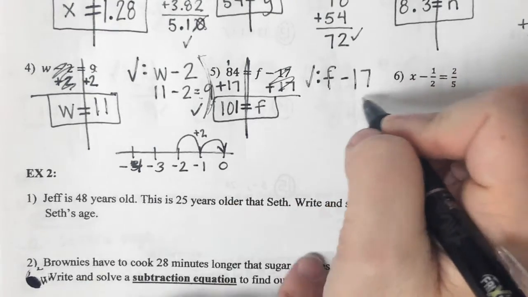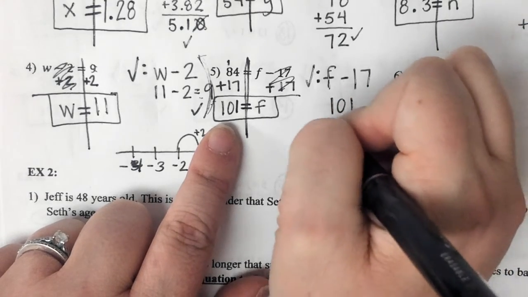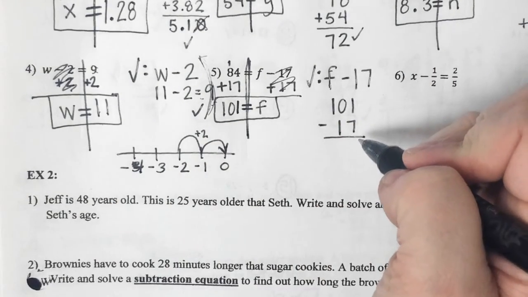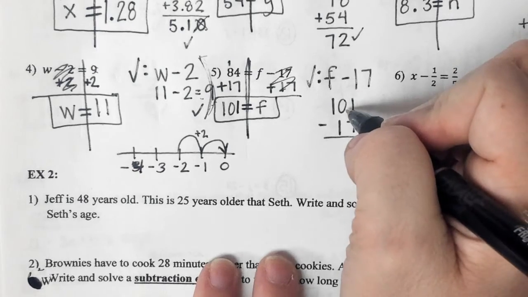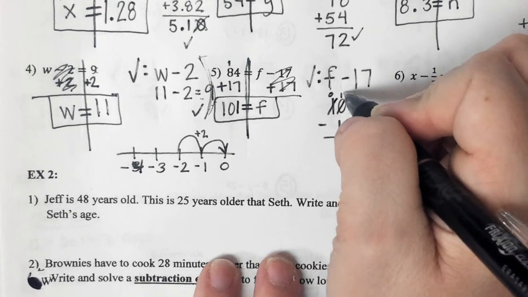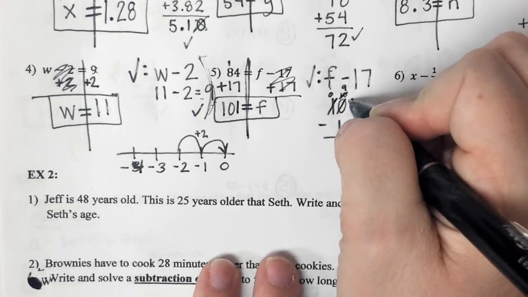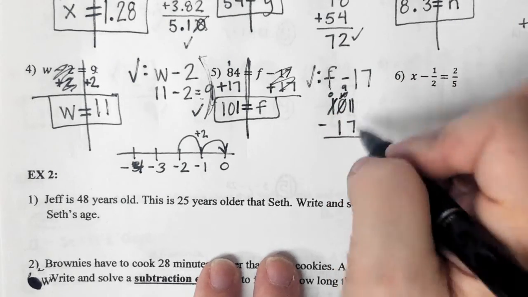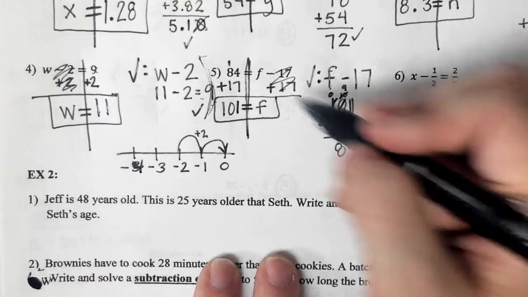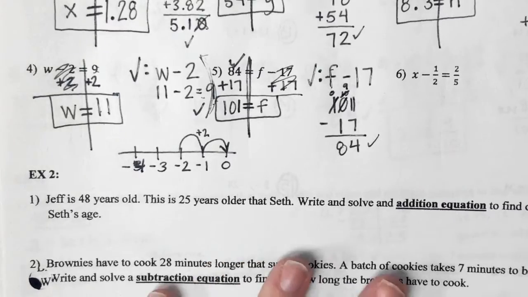All right, so what did we find out F was? 101. So this is going to be one where I definitely want to set it up and down, so I can borrow. So 101 minus 17. 1 minus 7? Can't do it. Can I borrow from 0? No. So I'm going to borrow from 1. 1 becomes 0. And now that 0 is 10. Now can I borrow from 10? Yeah. So that's 9, and now this is 11 minus 7. 4. 9 minus 1. And 0 is just 0. So I got 84, which was in my original problem. Do y'all see how those match? So we have the right answer.